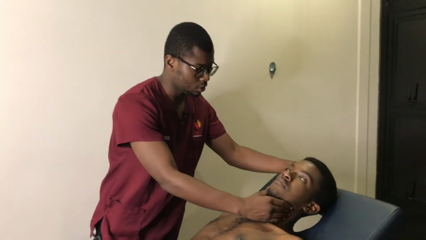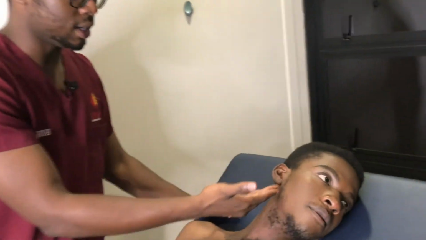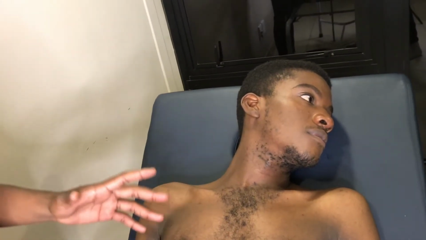And finally, on the neck, it's very useful. So could you please look here? You could ideally assess for your JVP if you are thinking the patient has an element of cor pulmonale.